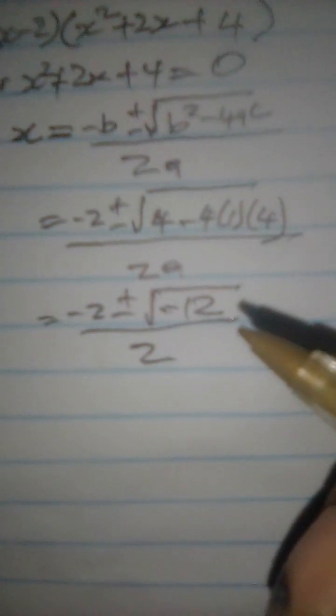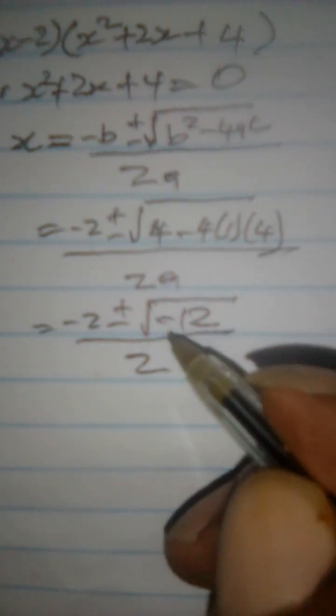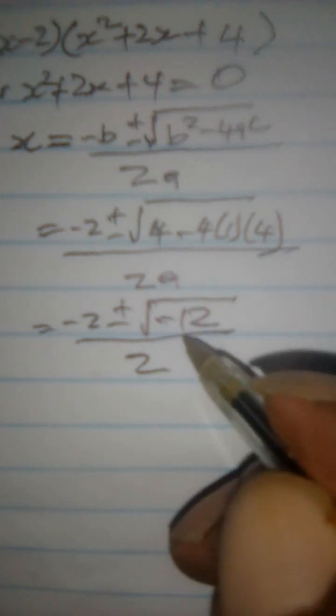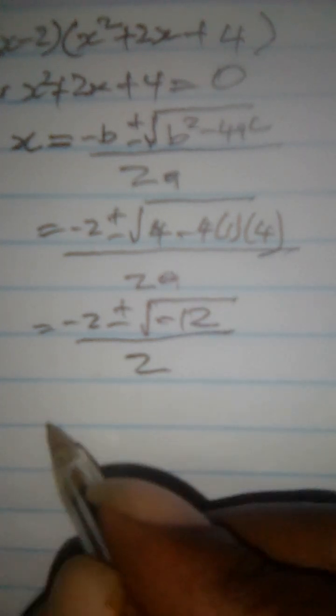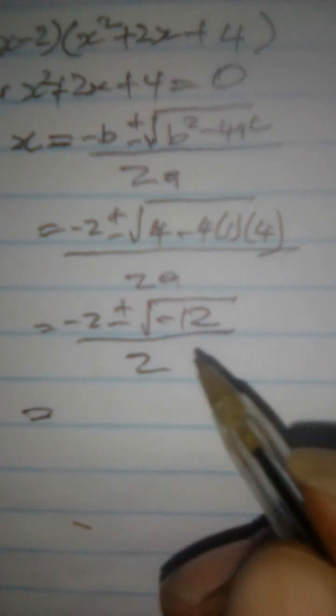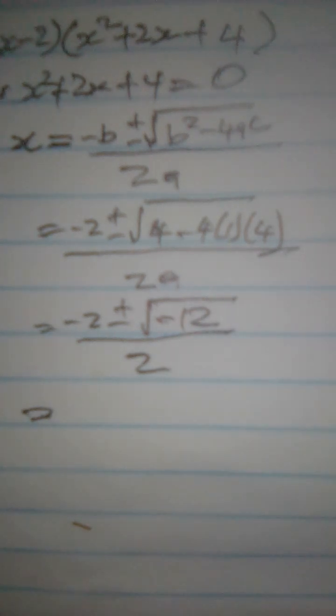Here we've arrived at our imaginary number. Most people end up here. They don't know what to do from this step. That's why I'm going to take it a step further, just to substitute this -12 so that you can solve this. Now, the root of -12 is the same as the root of 12 multiplied by -1, which is the root of 12 multiplied by the root of -1.